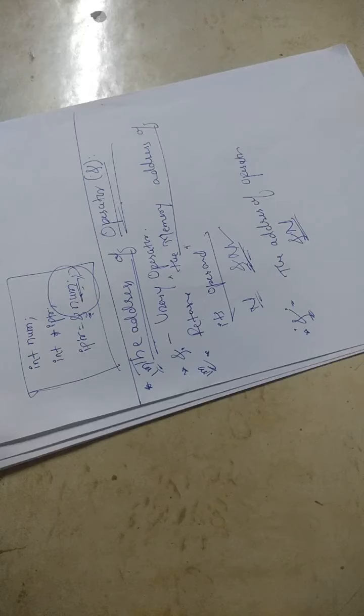So when you are dealing with the pointers chapter, you have to read this ampersand symbol as the address of operator. And when it is with a variable, you read it as the address of n. In that way, you have to read it. Right? So we'll consider one example of the address of operator.